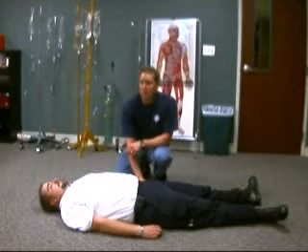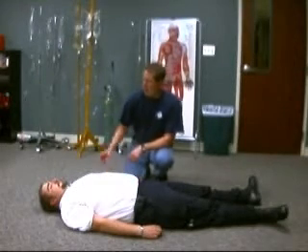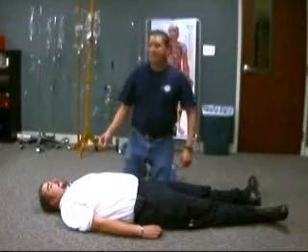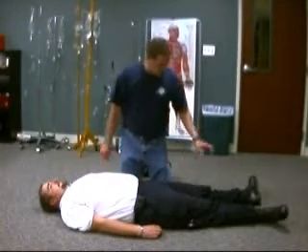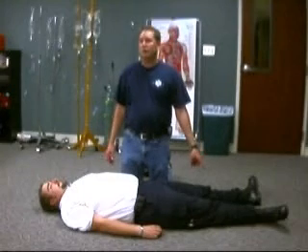Skin still pale, cool, and clammy? Yes. Okay. I'm going to recheck my oxygen. Is it still running? Yes. I'm going to recheck my bulky dressing to the chest. Is it still in place? Yes. I'm going to recheck my arterial bleed. Is it still controlled? Yes.